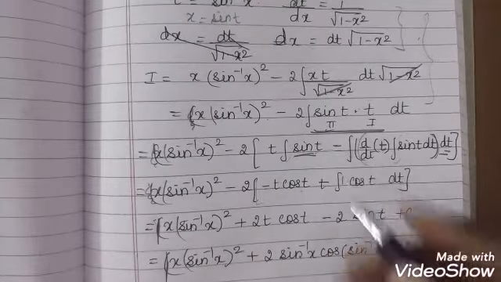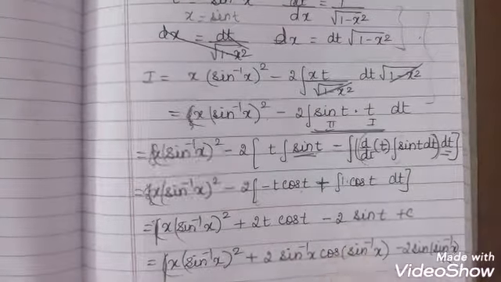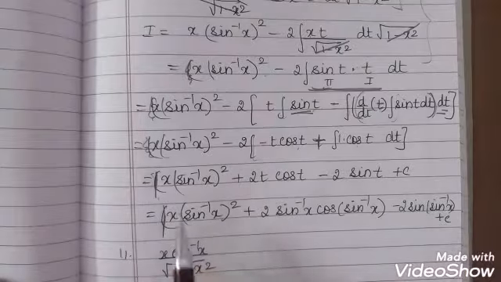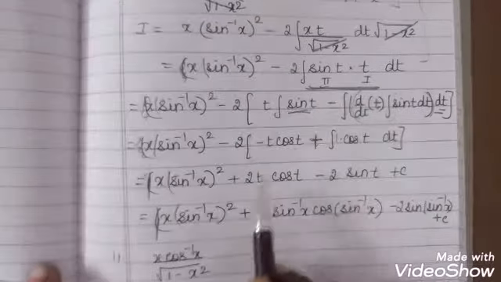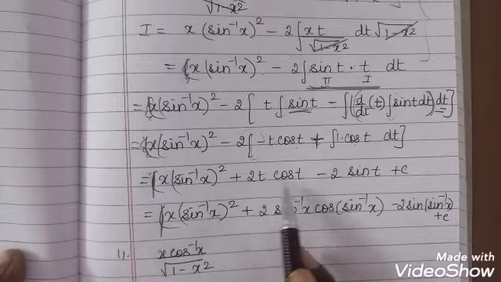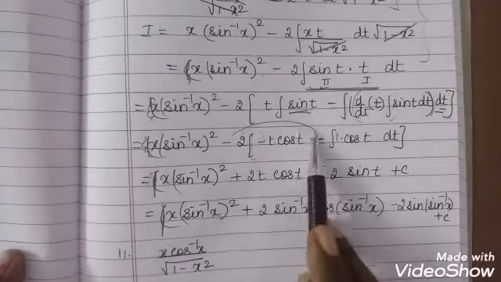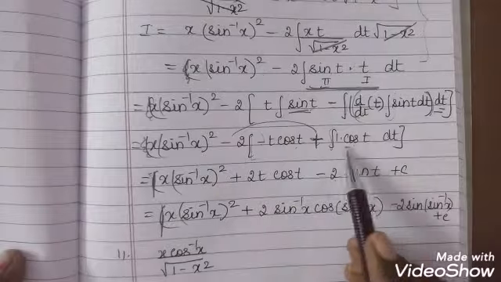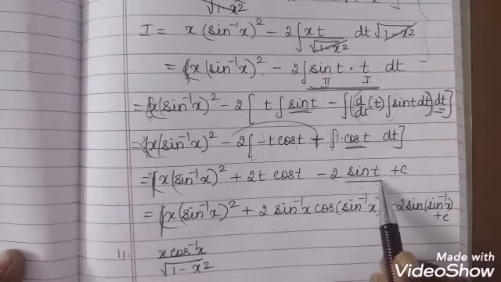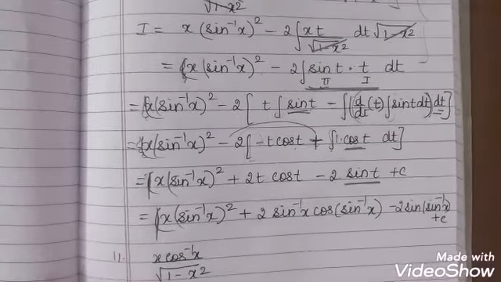You already have a minus sign here. So minus of minus, it will be nothing but plus. Now x into (sine inverse of x) the whole squared, minus into minus is nothing but plus. So it's plus 2t cos t, plus into minus is nothing but minus 2 into integral of cos t. What is integral of cos t? That's nothing but sine t plus a constant.